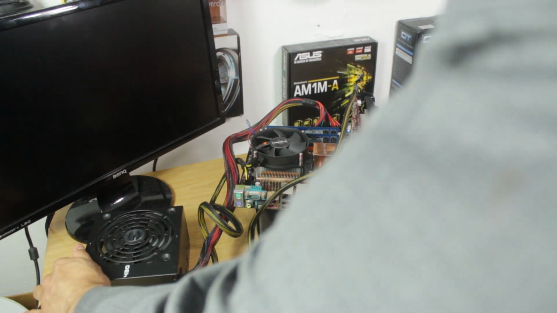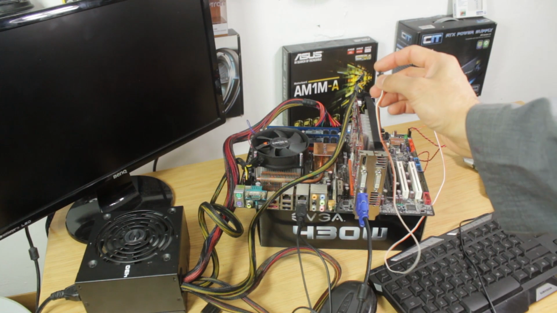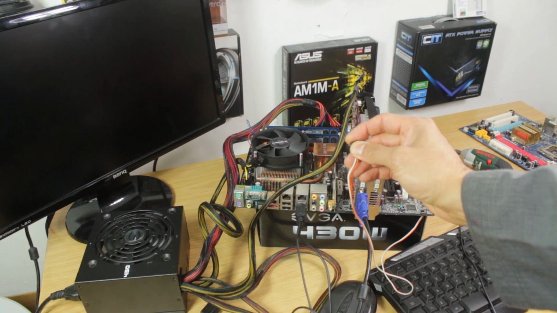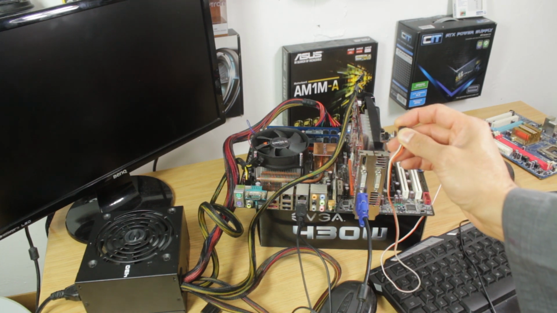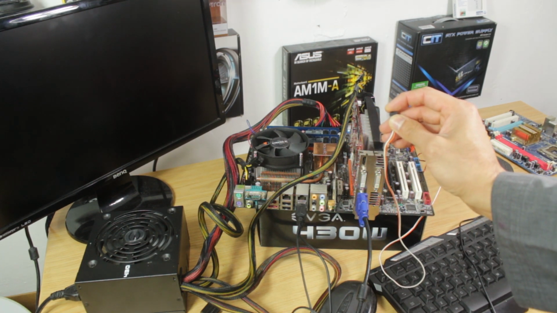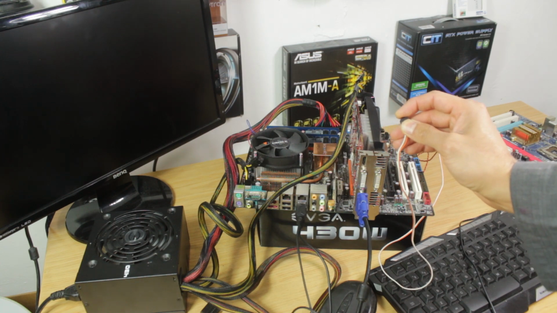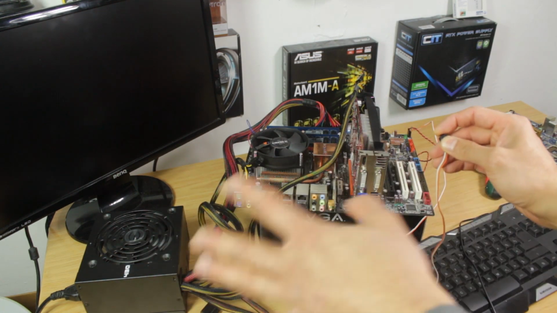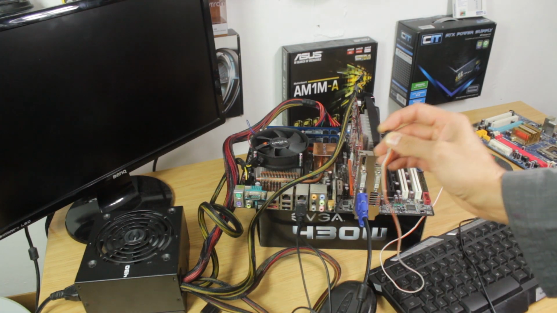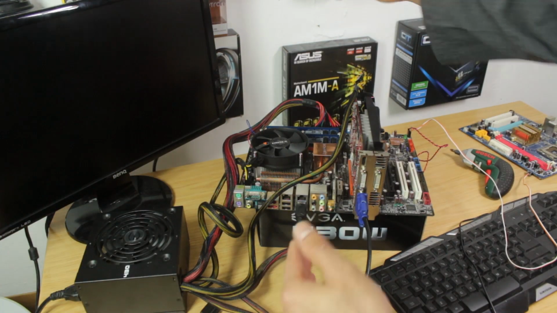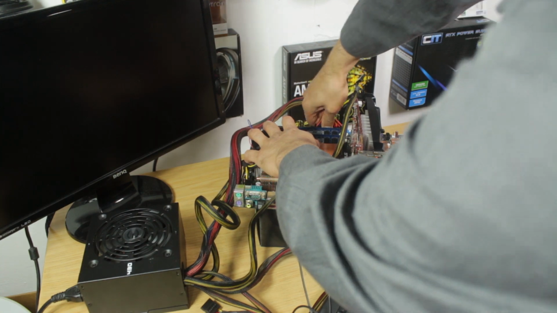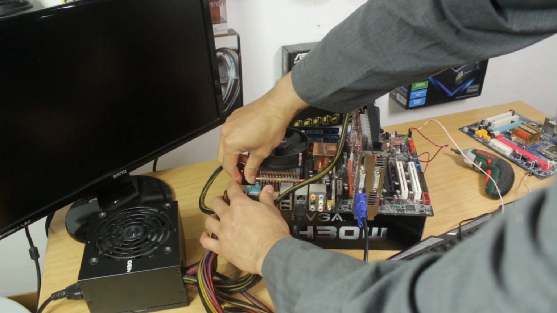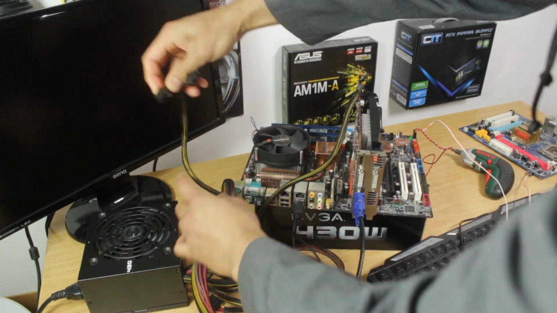Okay, best thing to do first, with the power supply off, discharge the electrical build-up by pressing and holding the power switch for at least 15 seconds. And there's no right or wrong way of undoing all these components, but I'm going to start with just taking the main 24 plug off, and I'm going to take the CPU plug off, right?